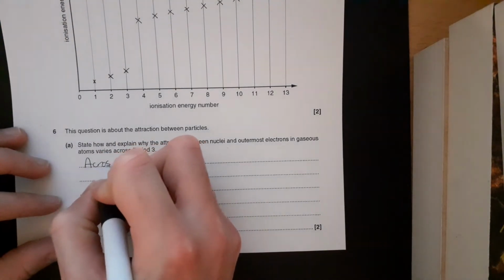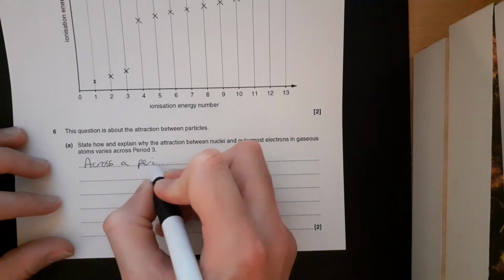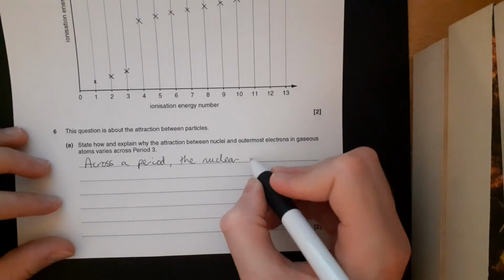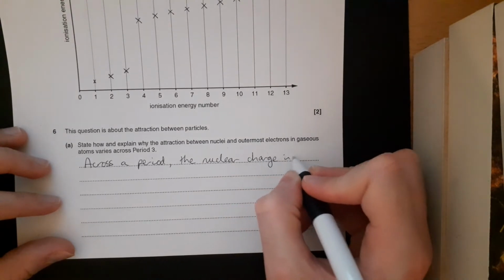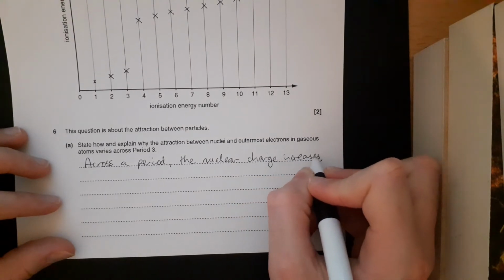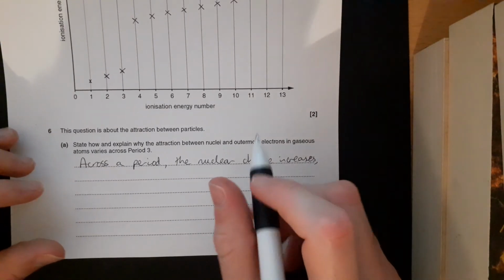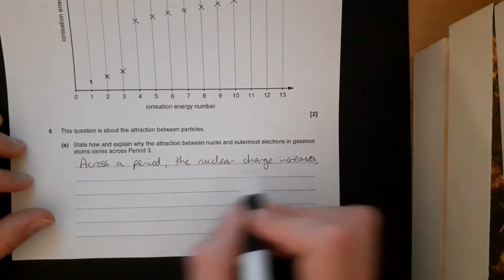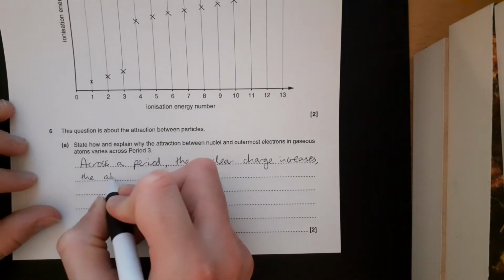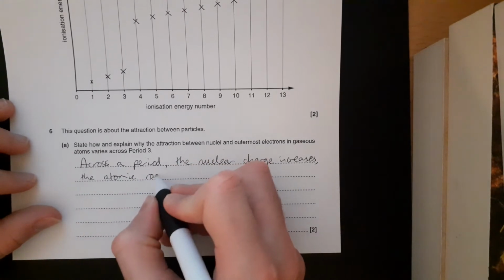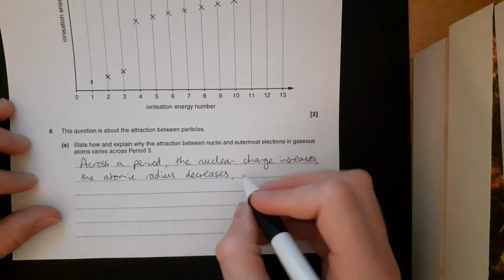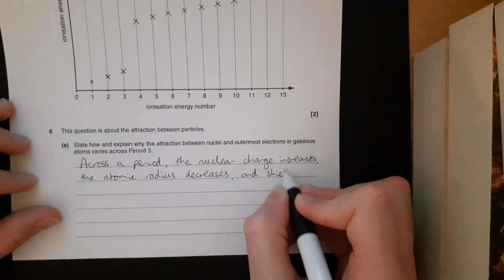So across a period, the nuclear charge increases. Okay, we get extra protons. Remember that the atomic radius decreases a bit because the electrons are being added to the same shell, but they get attracted a bit more by that extra charge. So nuclear charge increases, the atomic radius decreases, and shielding stays the same.